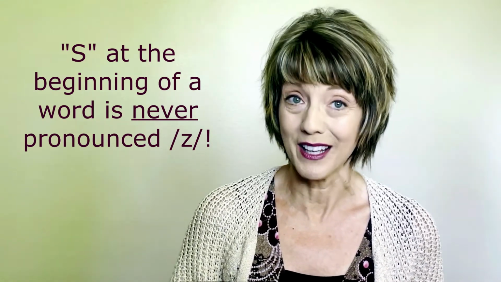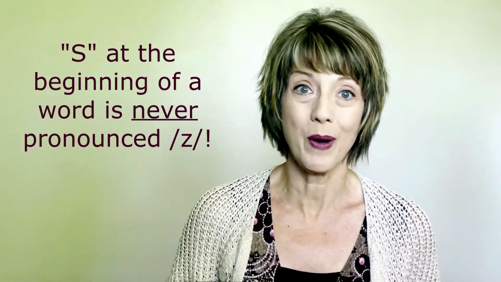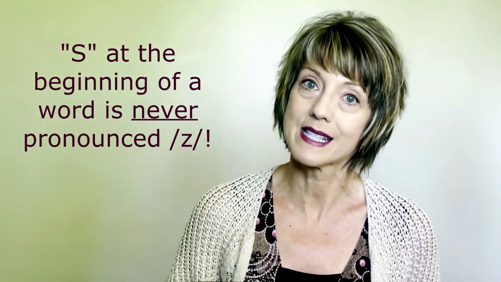So here's something really important to know. In English, sometimes the letter S does make the Z sound, but never at the beginning of a word. So if you see S at the beginning of a word, it will always be pronounced as S, whether it's in a blend or not, unless it's in an SH combination, in which case it's sh.